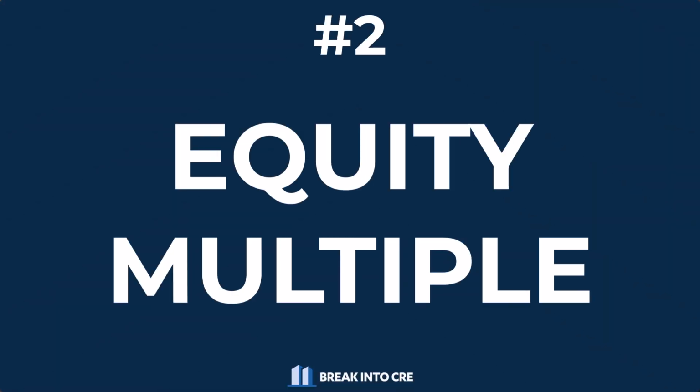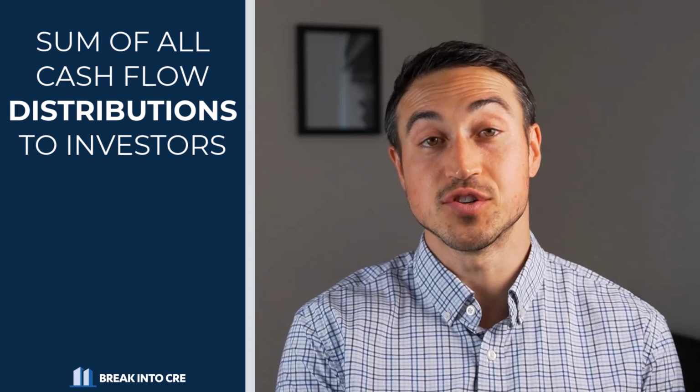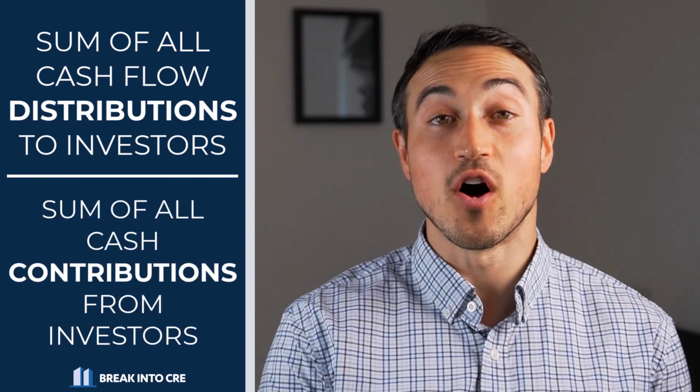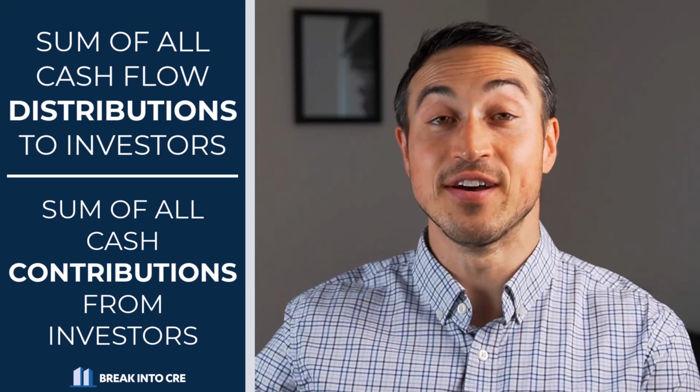Now, the next metric I want to highlight gives investors more of a long-term view of the projected performance of a deal over a sustained period of time, and this is the equity multiple. The equity multiple is calculated by taking the sum of all cash flow distributions to investors and dividing this by the sum of all cash contributions from investors throughout the entire life of the investment.